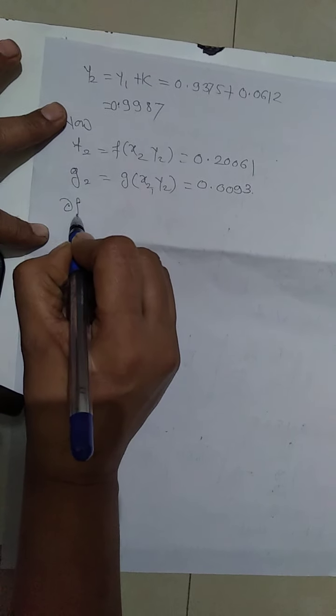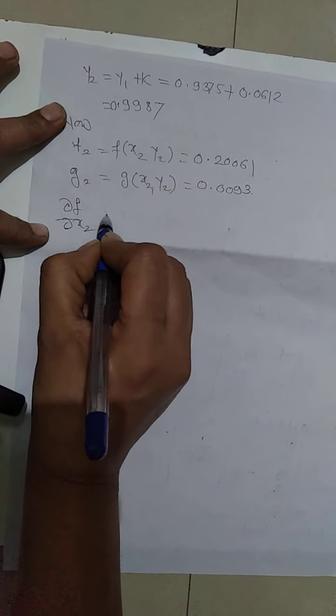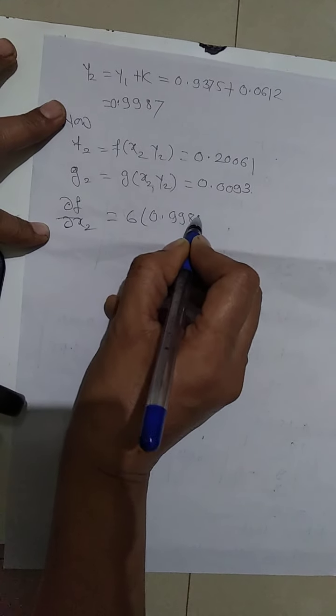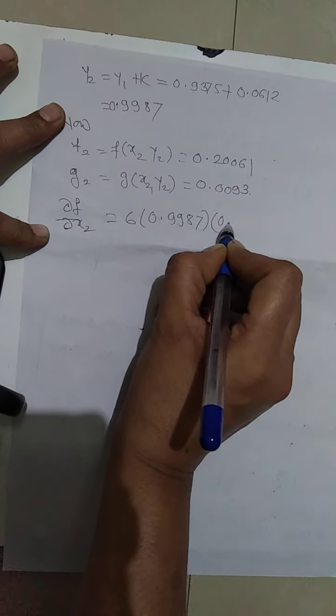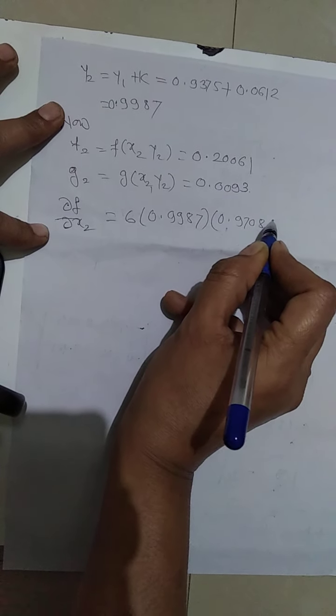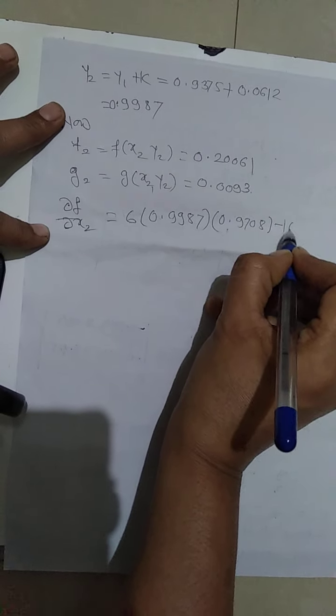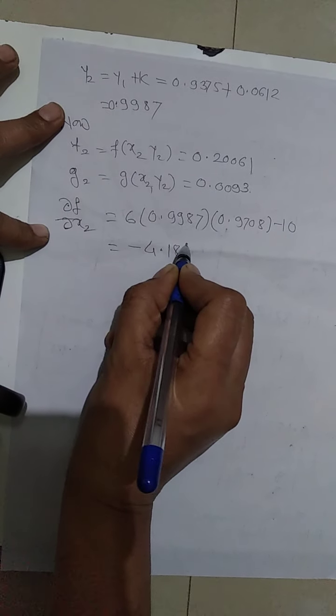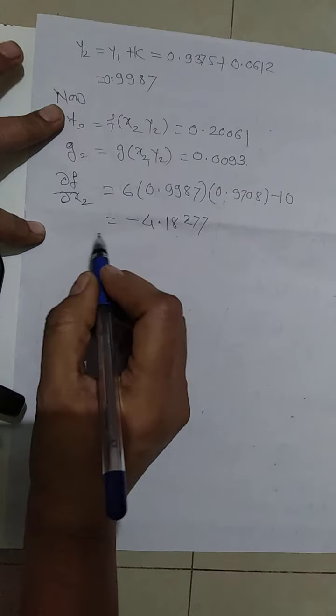Then find del f upon del x2, that is equal to 6 into 0.9987 into 0.9708 minus 10, and this value is equal to minus 4.18277.